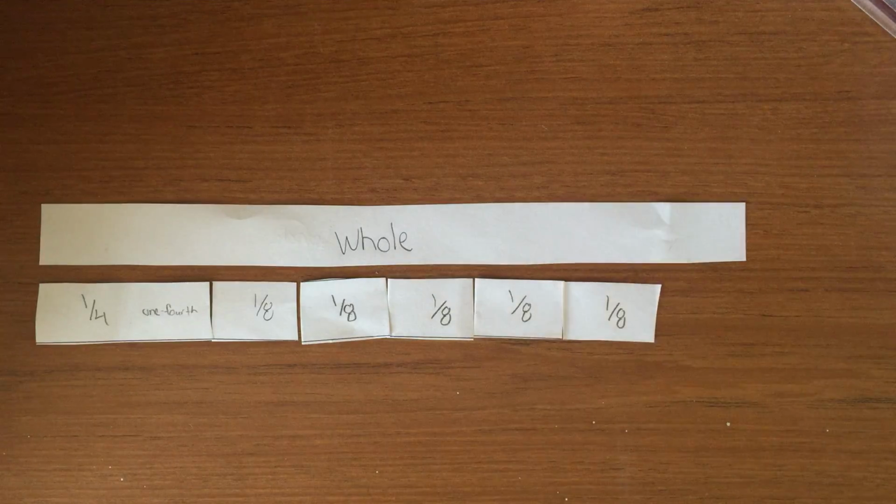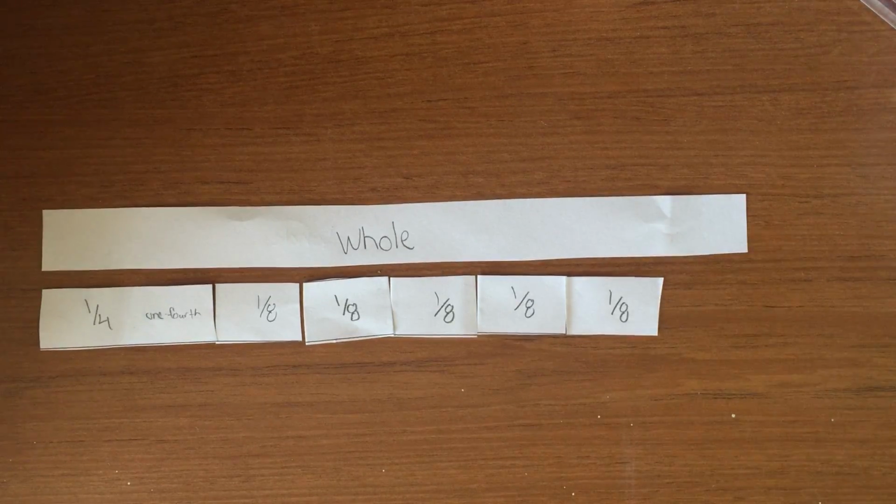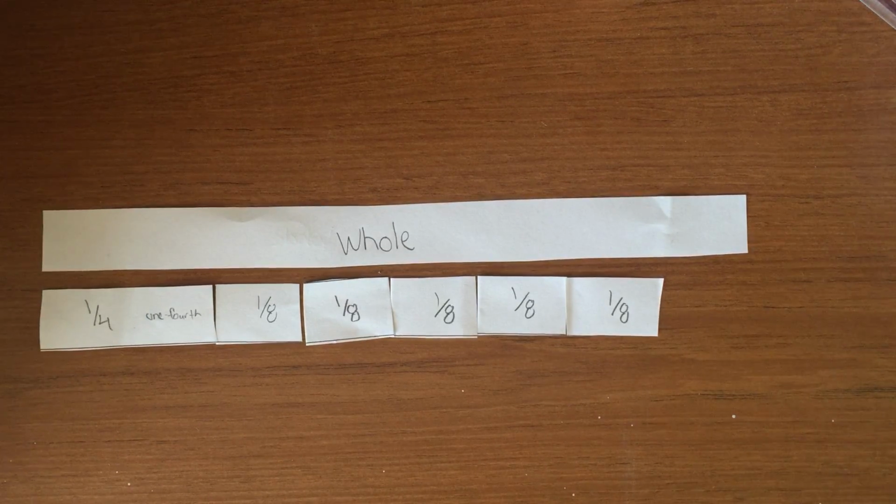Alright, so hope this taught you a little bit about 5th grade fractions, and I hope it shows how you can use pie graphs and fraction strips as manipulatives to solve word problems.